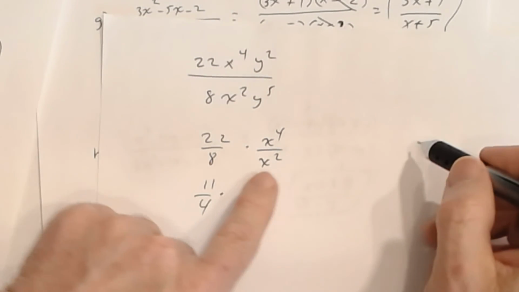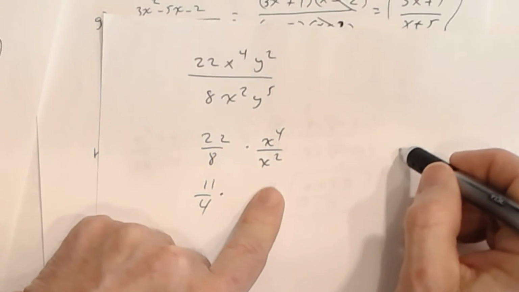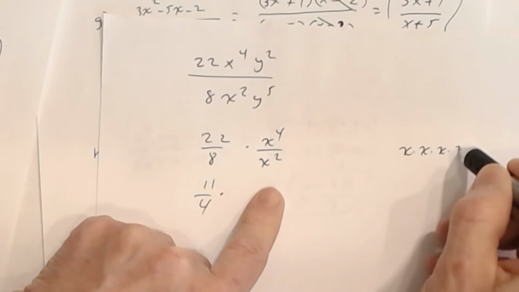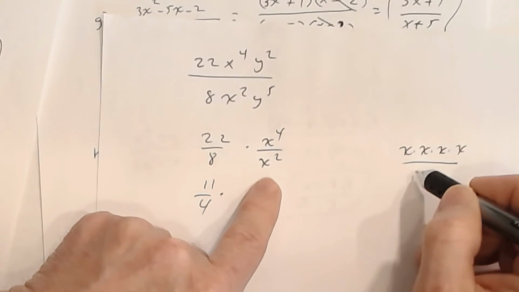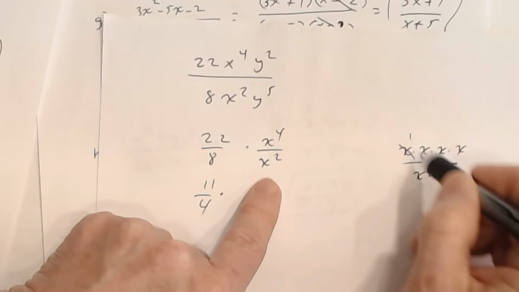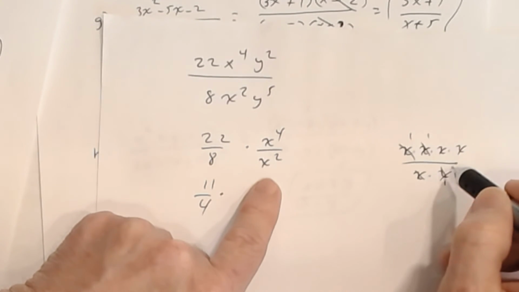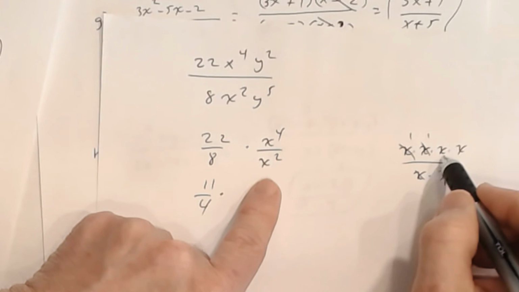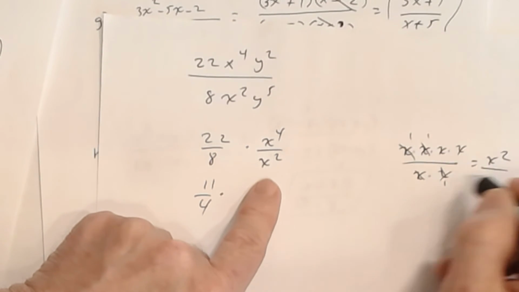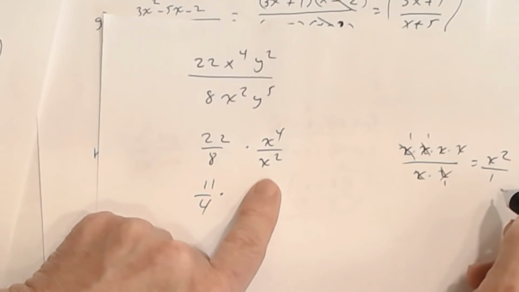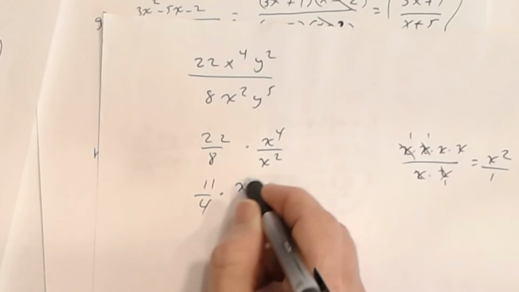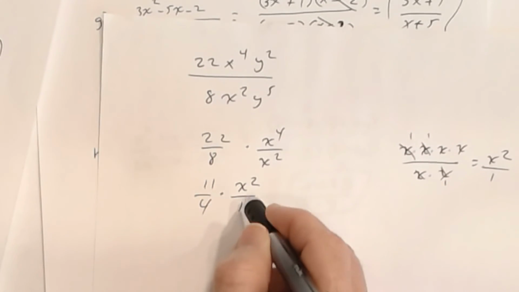All right, now I want you to think about this for a moment. X to the 4th means x times x times x times x. X squared means x times x. And all you do is just reduce your common factors. And all you're left with is 1 times x, which is x squared, and divided by 1 times 1, which is 1. So this becomes x squared divided by 1. This right here is this.